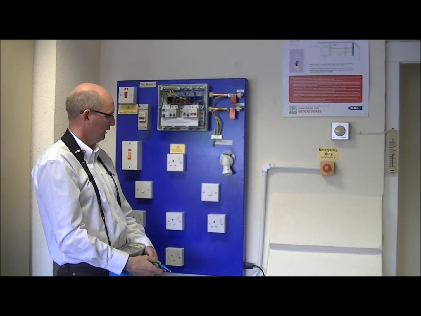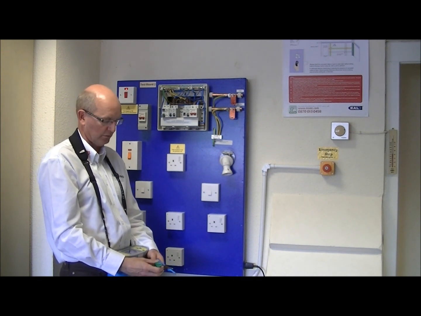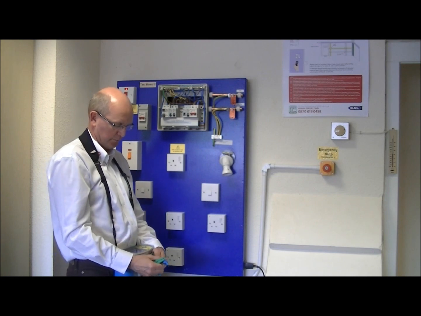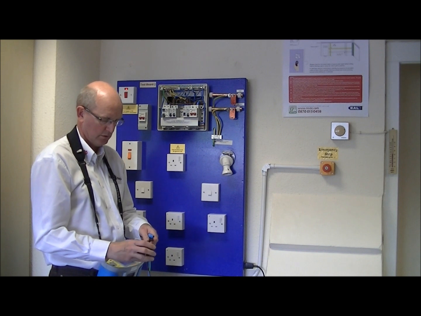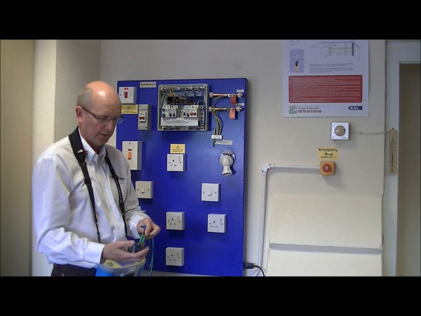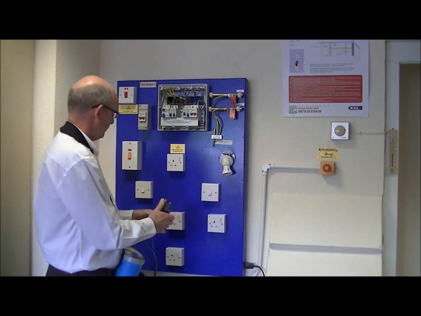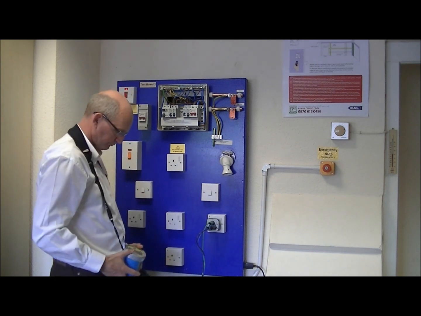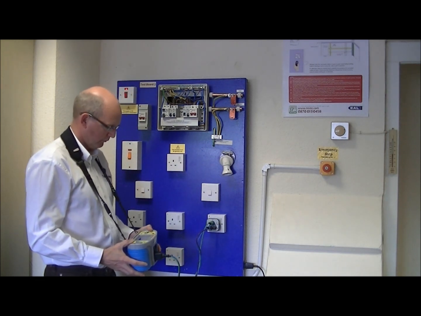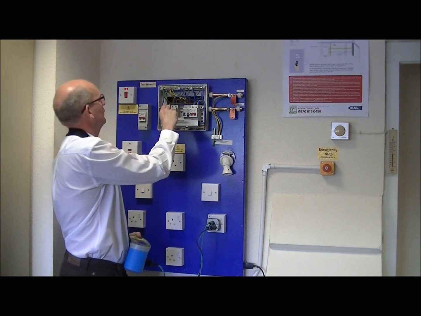I now wish just to demonstrate how we carry out a similar test, the earth fault loop impedance test, on a ring circuit. So in this case I'm going to use an adapter because we're going to be testing at the socket outlets. So in this case we use again 3 leads, and we're going to go around the ring circuit at each socket measuring the earth loop impedance. So now we're ready to energise the circuit, which is this device here.